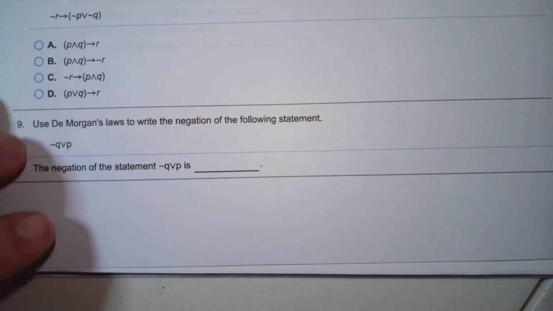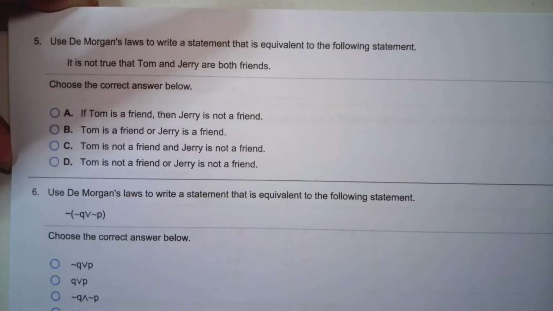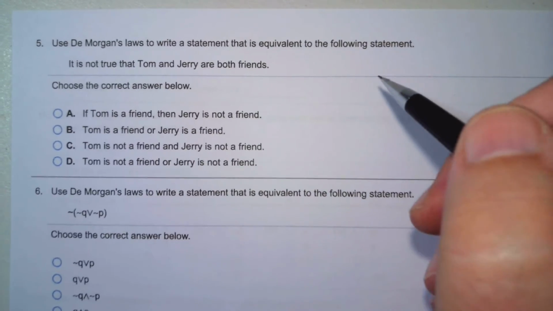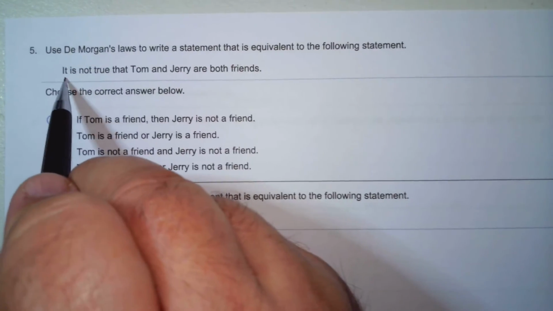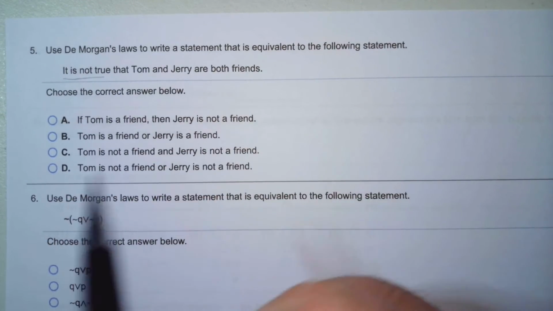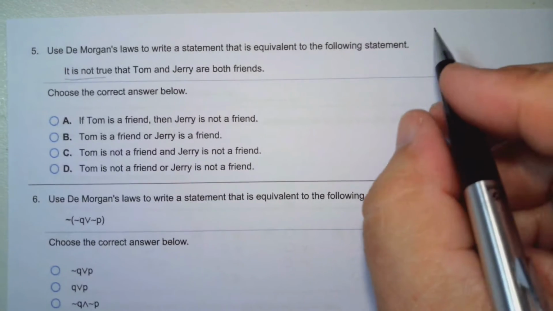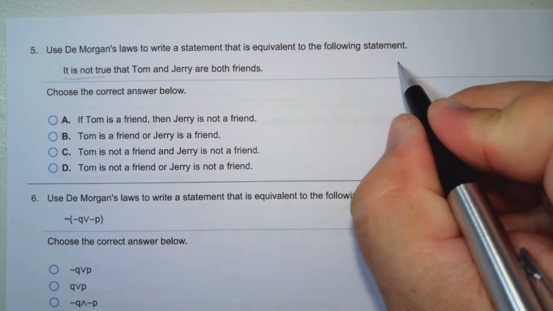All right. Use De Morgan's law. Rewrite the statement. It is not true that Tom and Jerry are both friends. Remember, De Morgan's laws negate the and or.